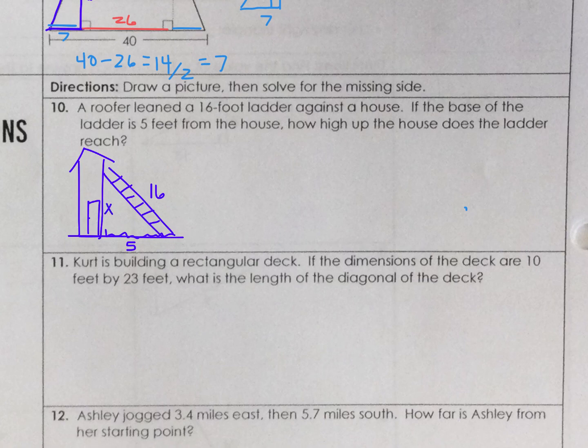Okay. So do you see this triangle I've made? Here's my right angle. I've got a 16, a 5, and that's what I'm looking for, that X. So set this one up. You don't have to solve it, just set it up.